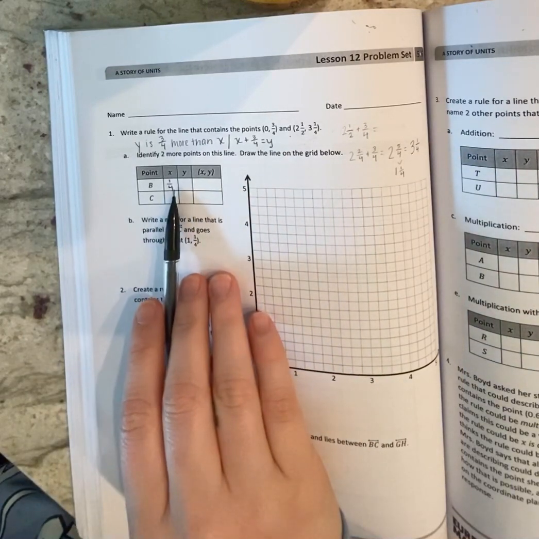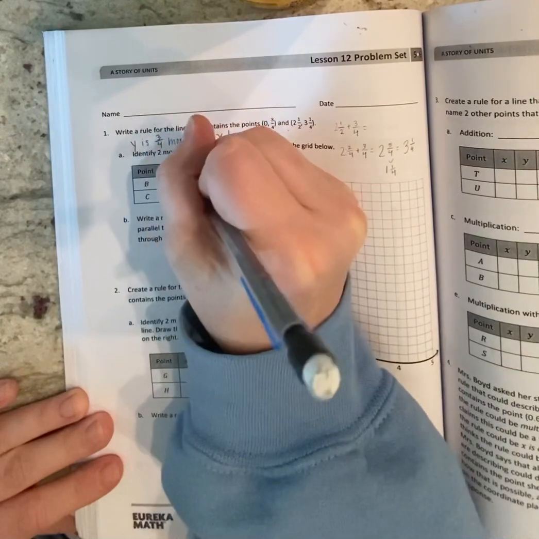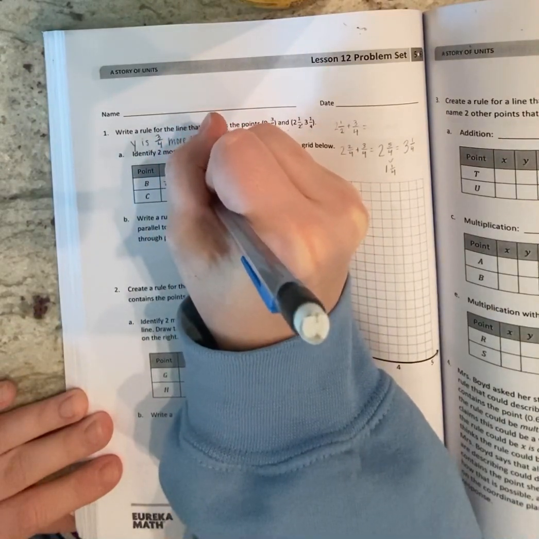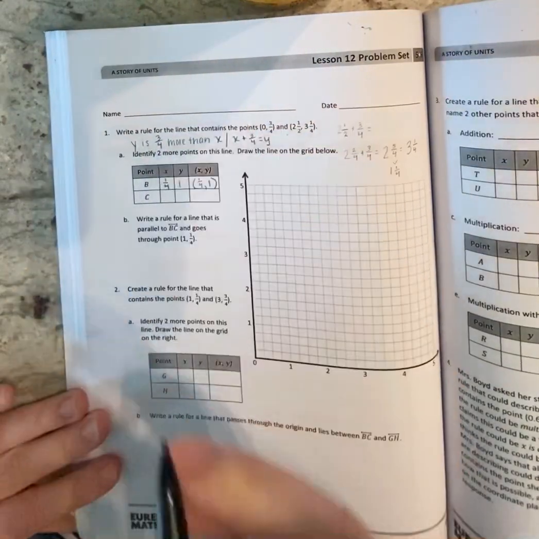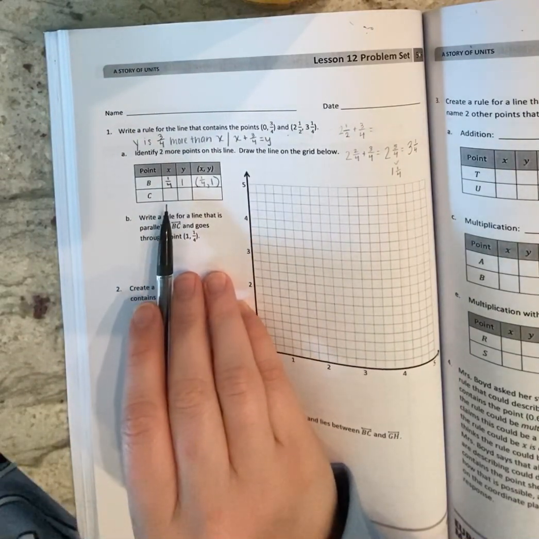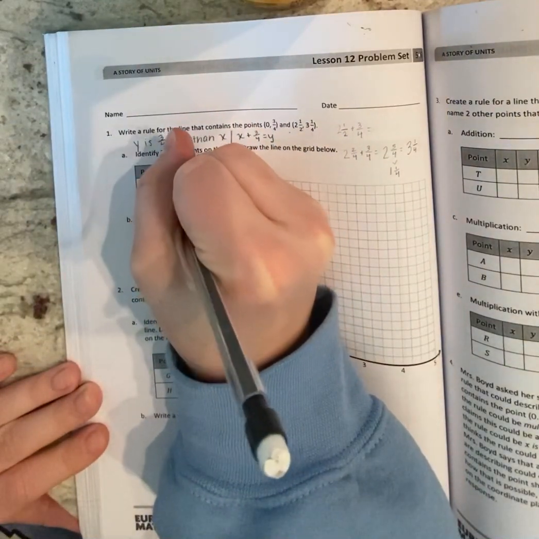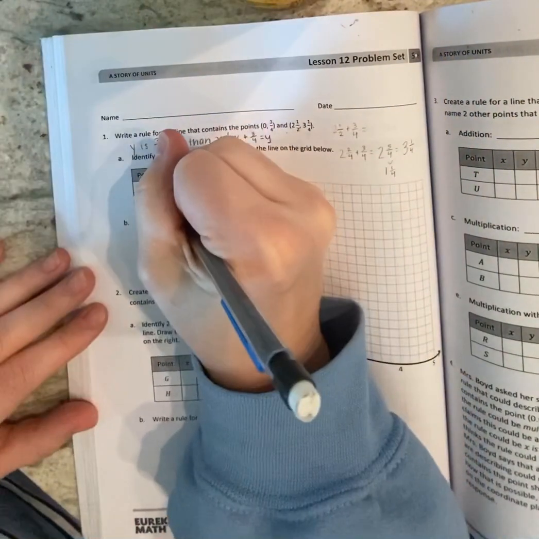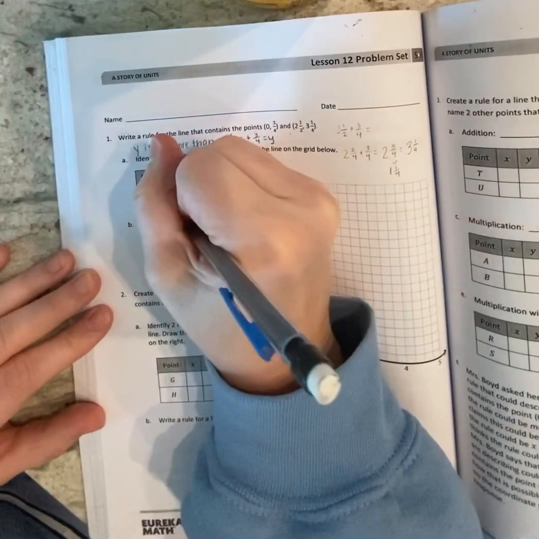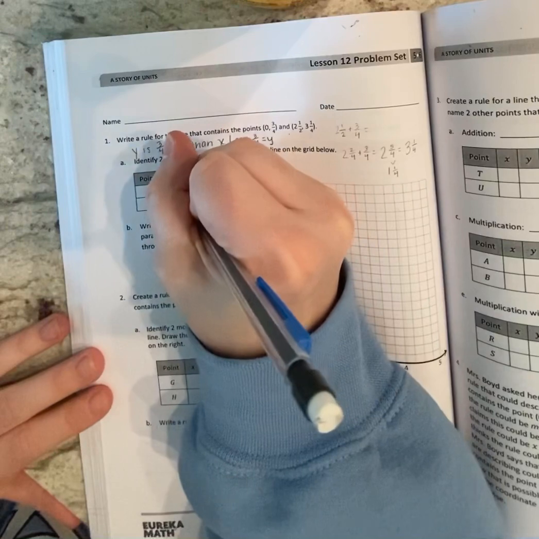If I add 1/4 plus 3/4, I get 1. Here, I'm going to make the y value, let's do 4. Oopsies. So 4 plus 3/4, I just get 4 3/4.